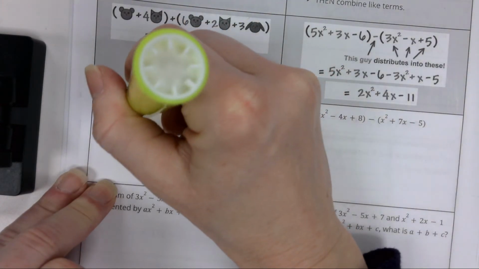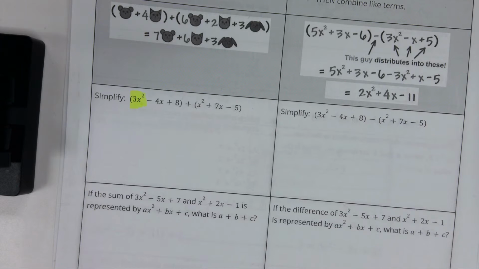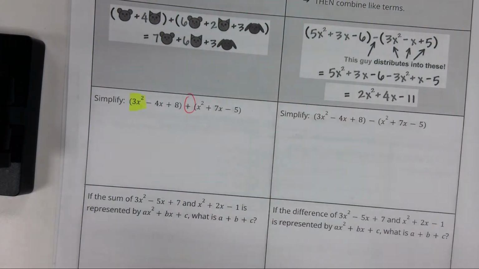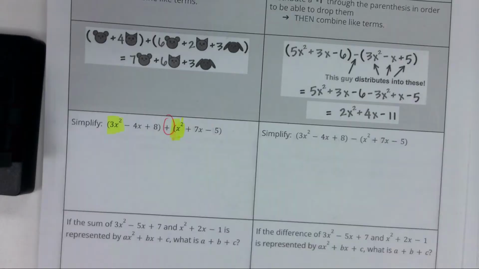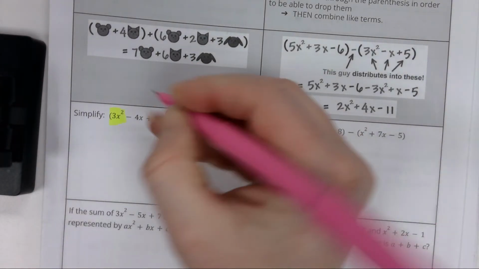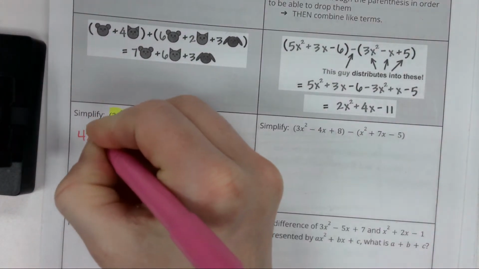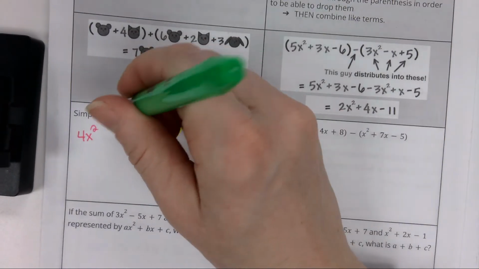So I'm going to use some highlighters. I have 3x squared. What is the like term with 3x squared? Yep. Plus x squared, but we talked about how if there is nothing in front of the x squared, what coefficient is that? 1. So what would we put that together to be? 4x squared. Good.